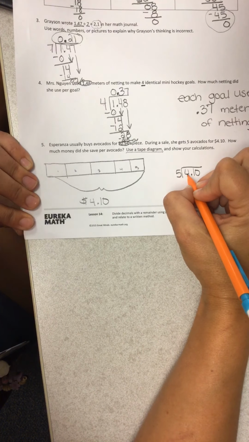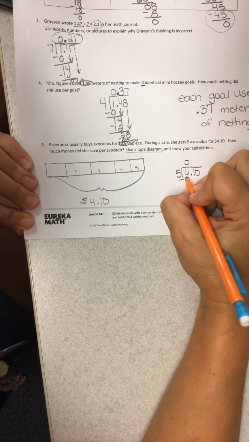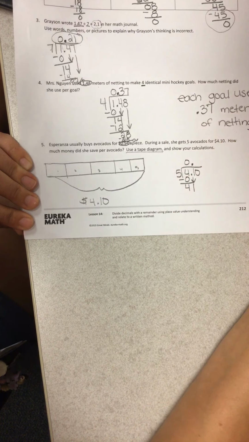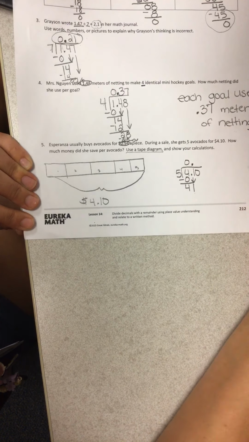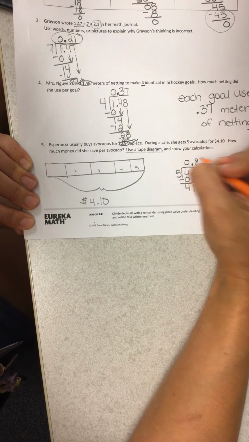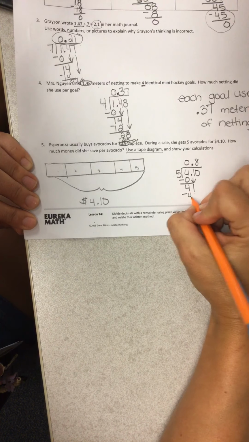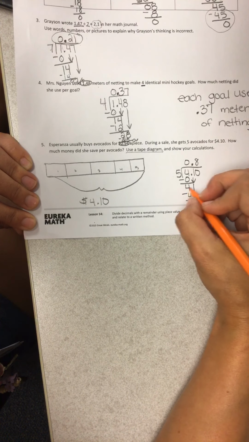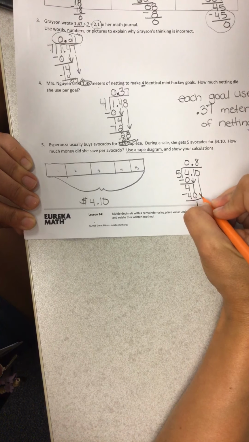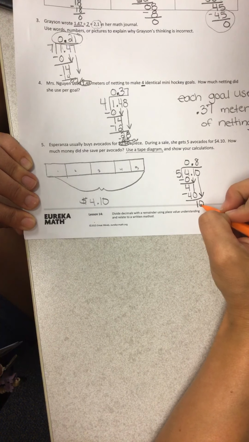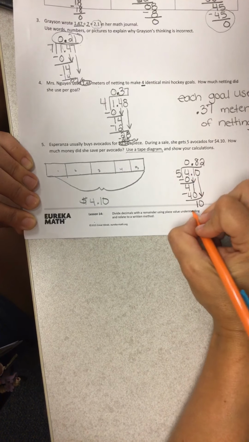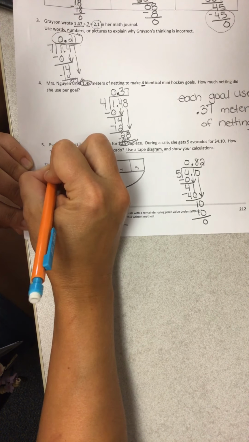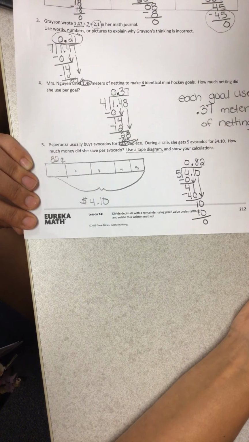So 5 can go into 4? No, it can't. Bring down that 1, but I'm going to put that decimal before I move on. So 5 can go into 41. Well, yeah, it can. 5 goes into 41 8 times. 5 times 8 is 40. I'm going to do my subtraction. 41 minus 40 is going to give me 1. I'm going to bring down that 0. So 5 goes into 10 2 times. 2 times 5 is 10. 0. So she actually spends 82 cents on each avocado.